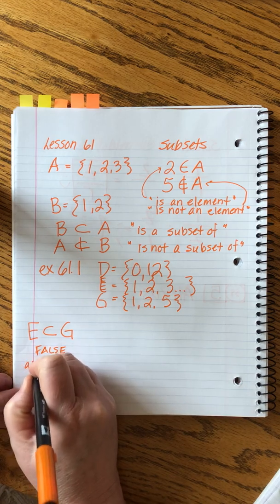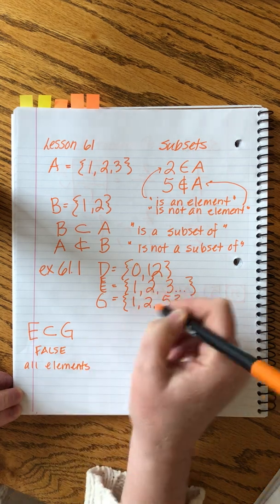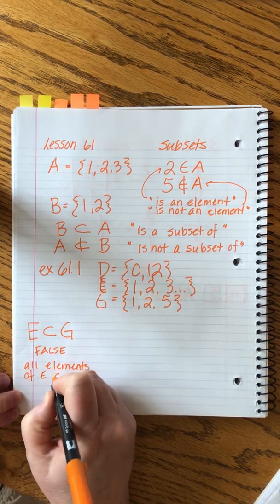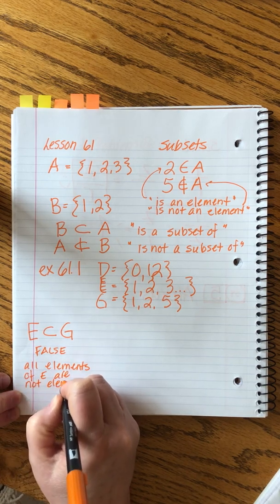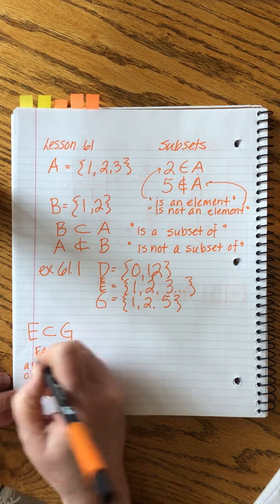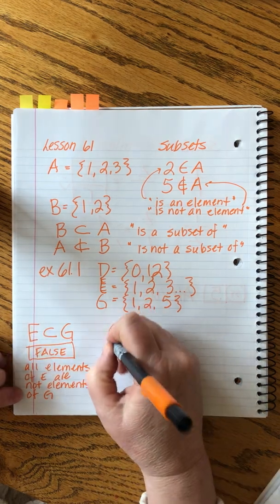And we say all elements, remember elements is just another way of saying members or items, all elements of E are not elements of G. So, no.